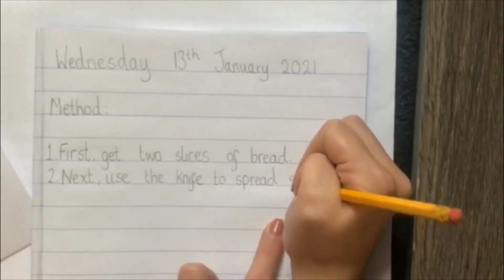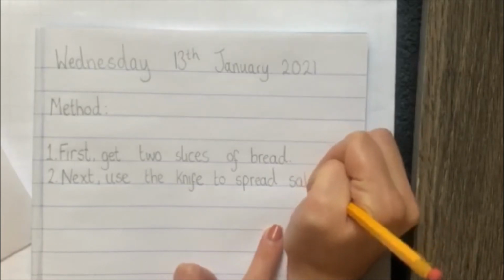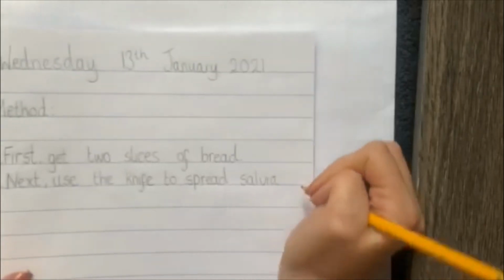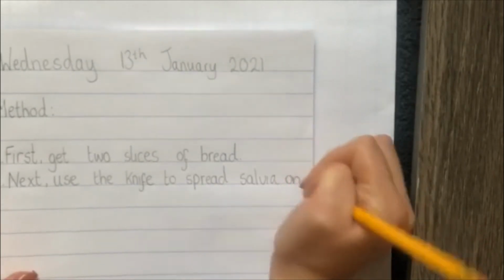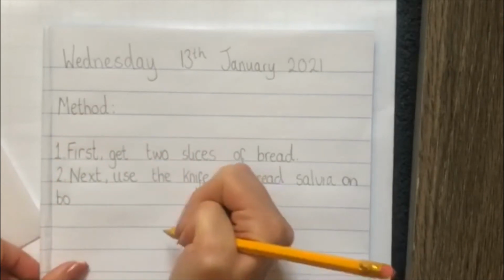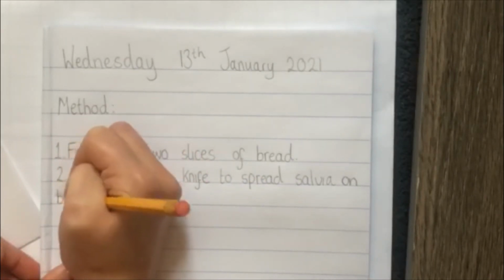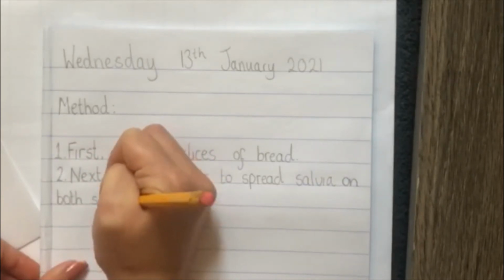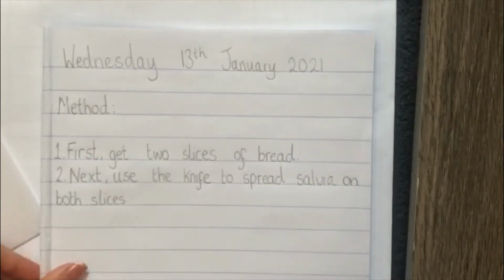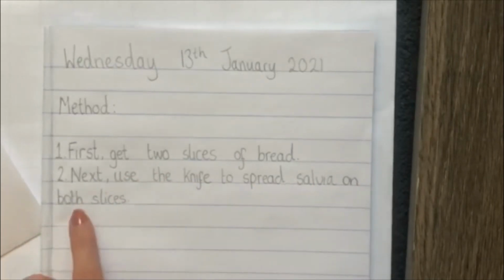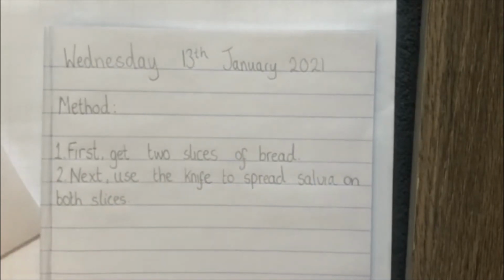I'm going to have saliva on mine. Saliva on both slices. So my second step was next, use the knife to spread saliva on both slices.